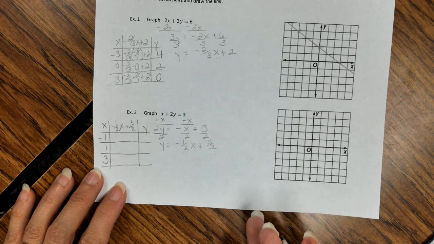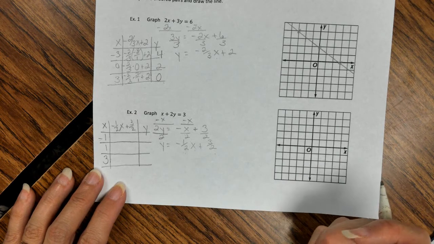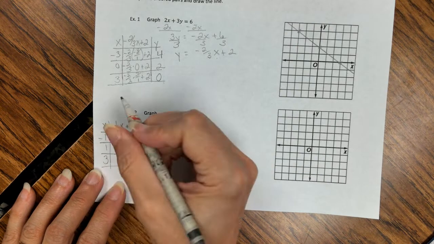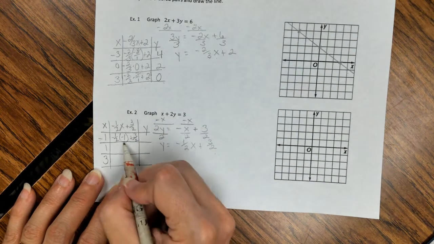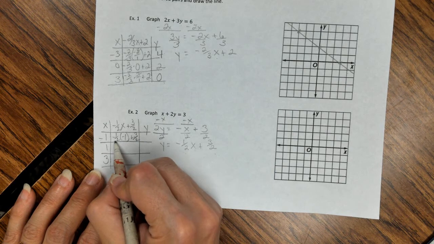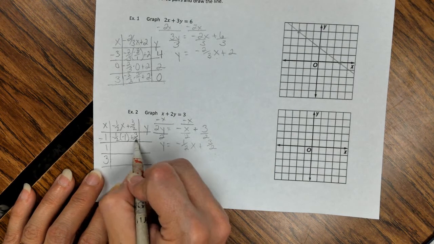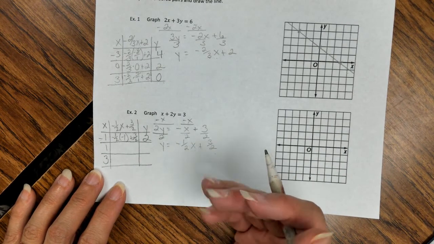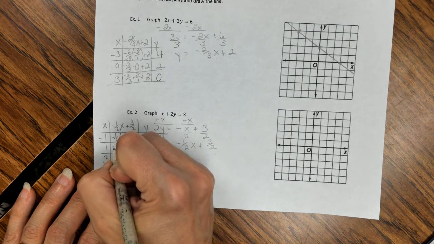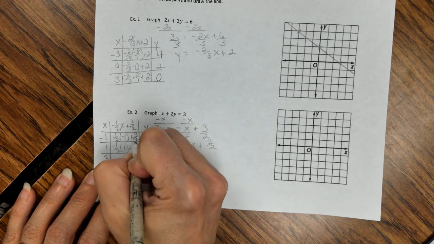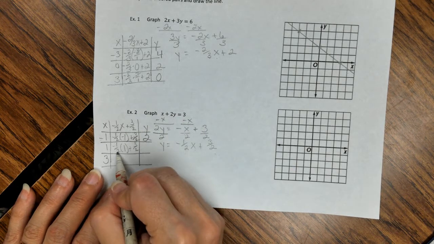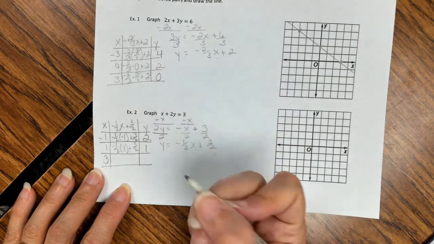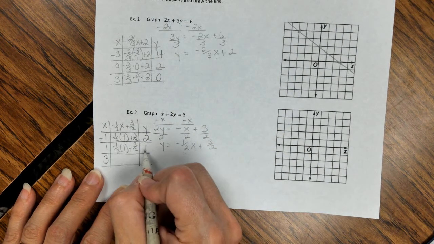I could have done 1, 3, 5. I'm just trying to stay closer to the middle. Okay, now I take negative 1/2 times negative 1, and I have to add 3 halves to that. So when I multiply negative 1 times negative 1/2, that's a positive 1/2, that I add to 3 halves, that's 2. Because 1/2 plus 3 halves is 4 halves. Then when I put a positive 1 in here, I have negative 1/2 that I'm adding to 3 halves. That's 2 halves, so 1.